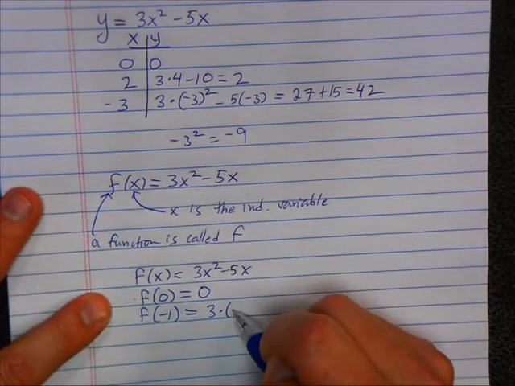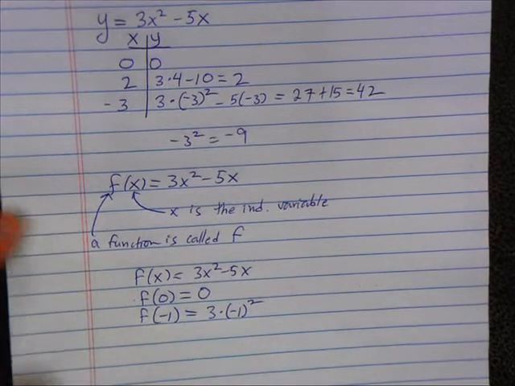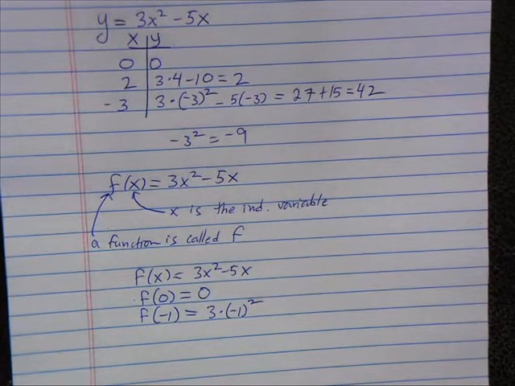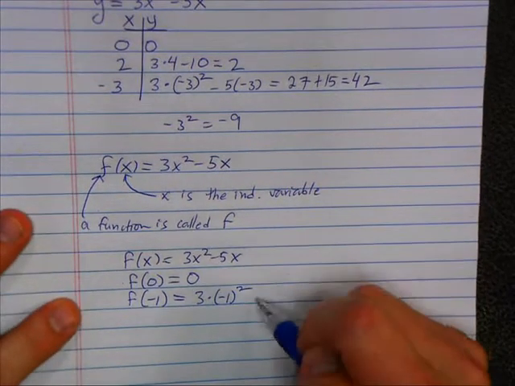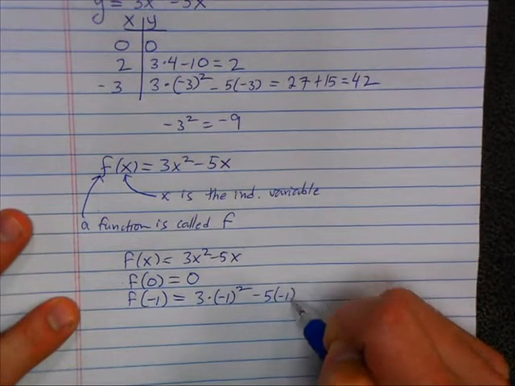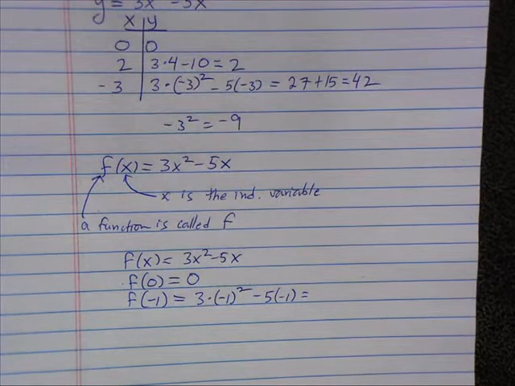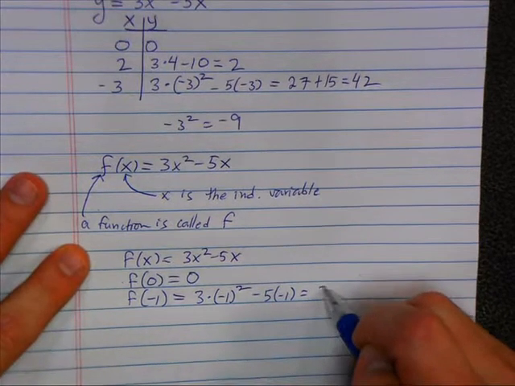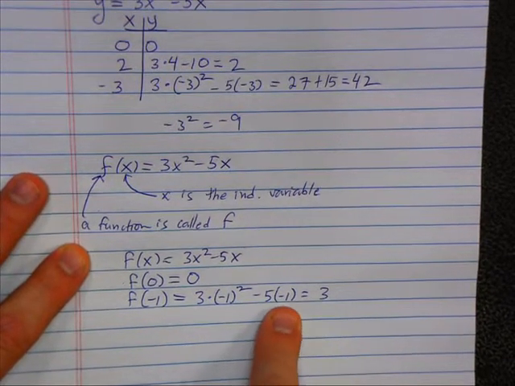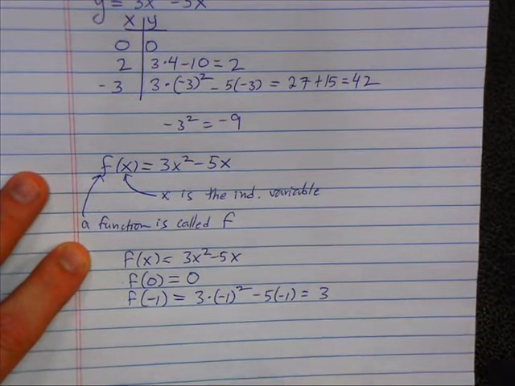It will help you get the right sign on your final answer. -5 times -1. How much is -1 squared? 1. What's 1 times 3? 3. And then I have minus times a minus. 2 minuses are going to give me a +5. 3 plus 5 is 8. Questions on that?